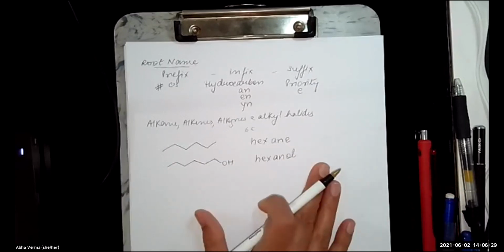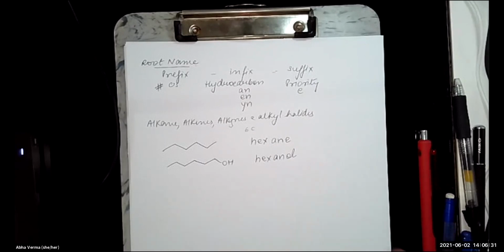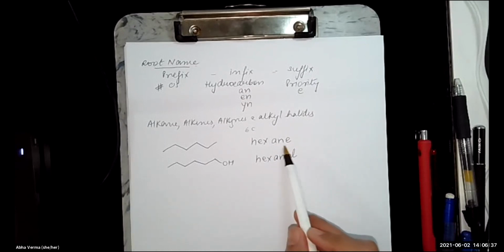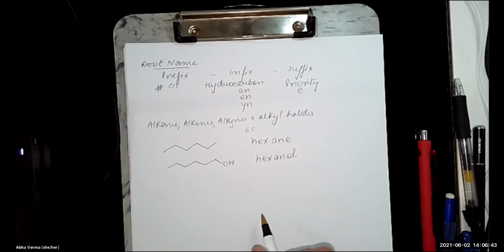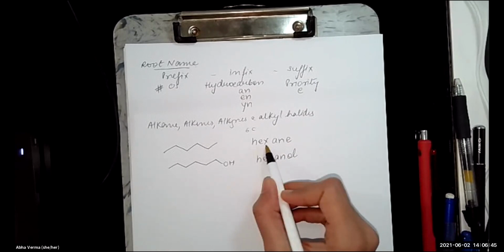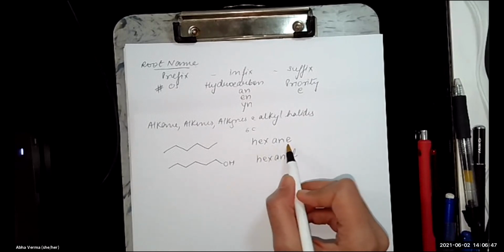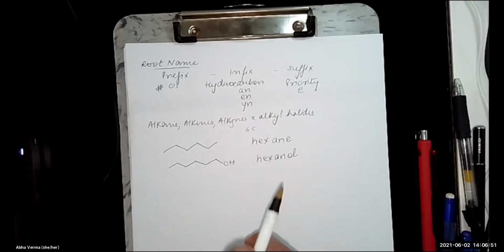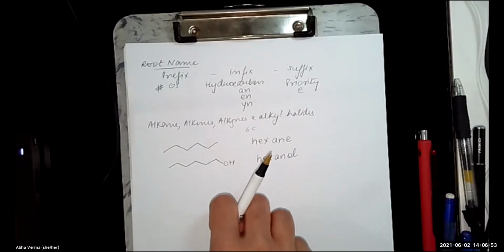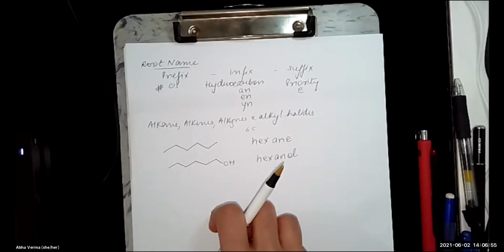And it will change when we look at other functional groups, probably in our next course, when you go and do Organic 2. That is when you will be looking at alcohols and ethers and many other groups as well. But for now, just remember this: hex, ane, e. These are the 3 things that you have to imbibe in your root name.